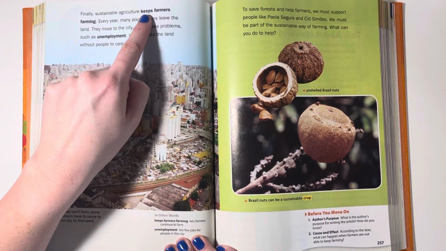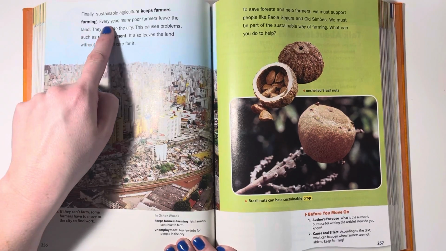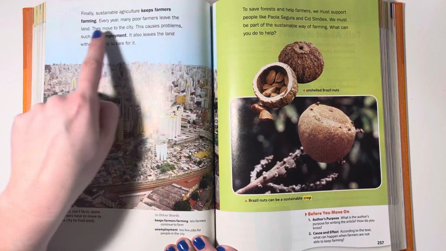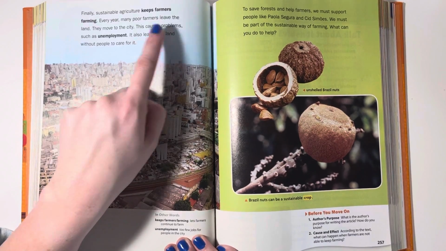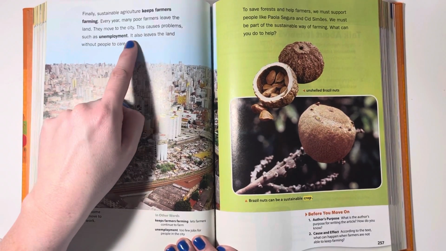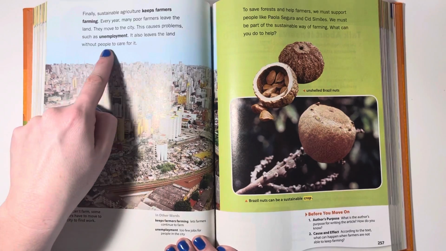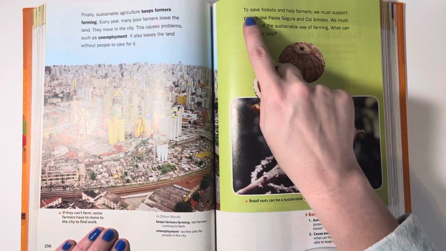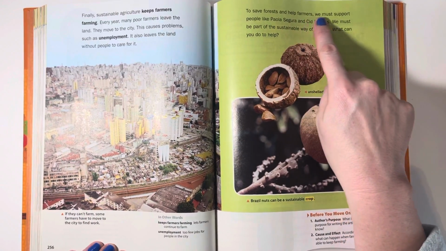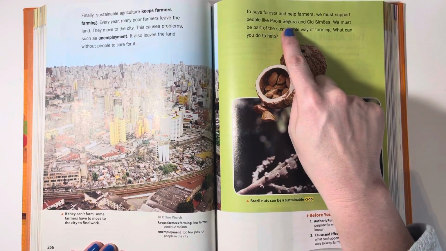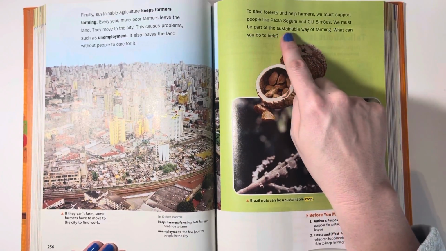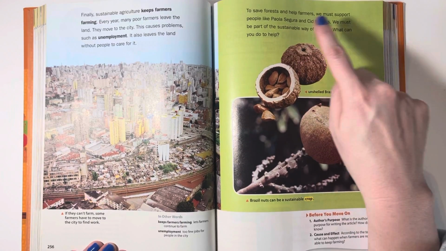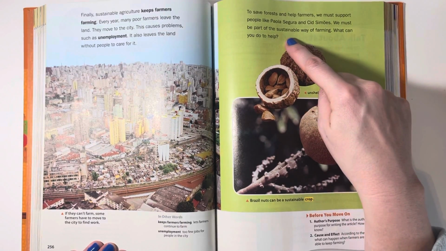Sustainable agriculture keeps farmers farming. Every year, many poor farmers leave the land. They move to the city. This causes problems, such as unemployment. It also leaves the land without people to care for it. To save forests and help farmers, we must support people like Paola Segura and Sid Samoas. We must be a part of the sustainable way of farming. What can you do to help?